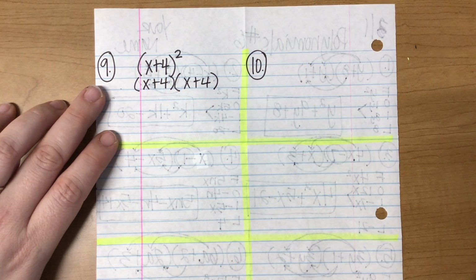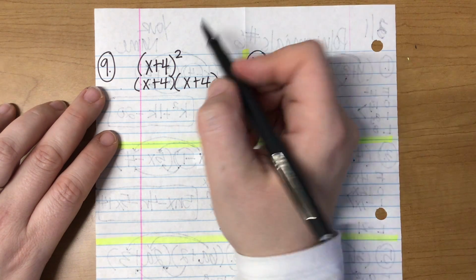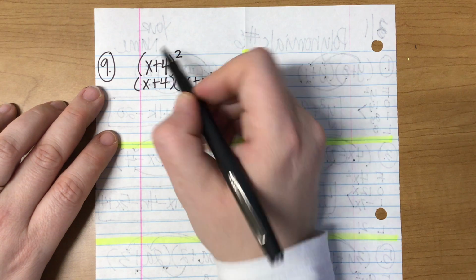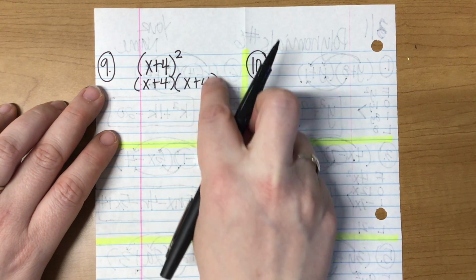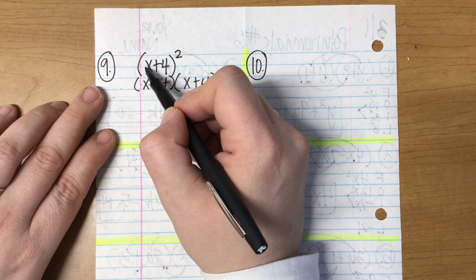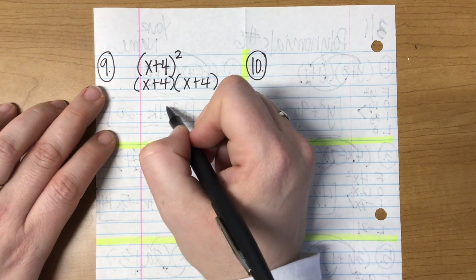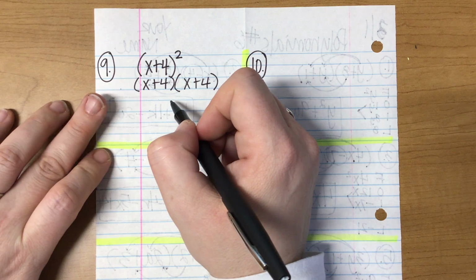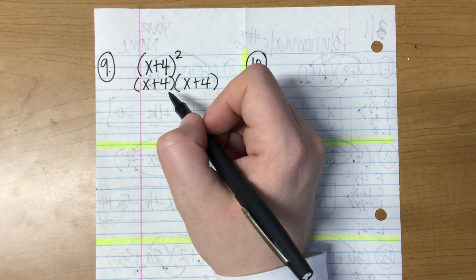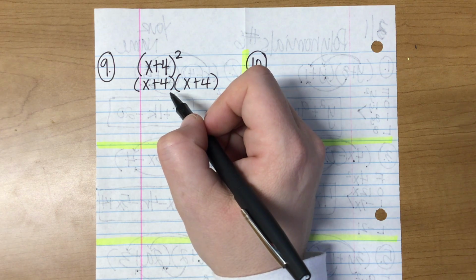I still have to FOIL. Because if you just distributed it, you're missing this whole middle term. You'd get 16 and you'd get x squared, but there's a middle term. Most of the time, a binomial times a binomial gives you at least a trinomial.